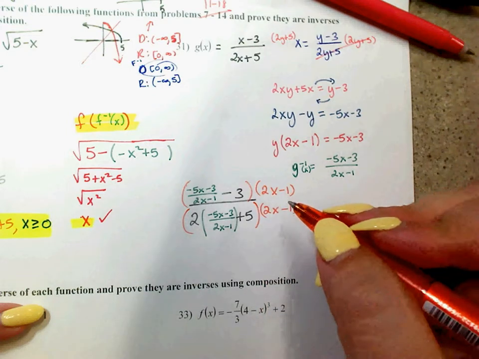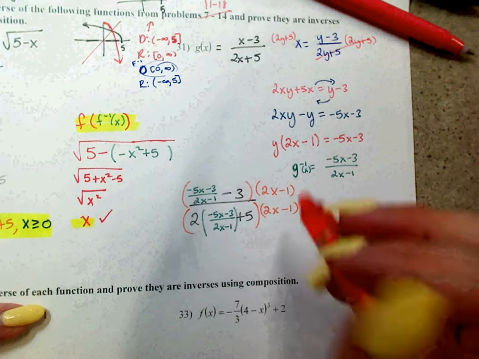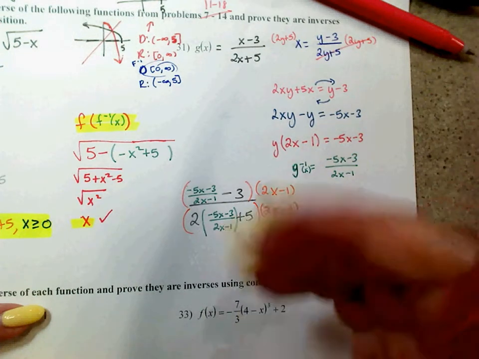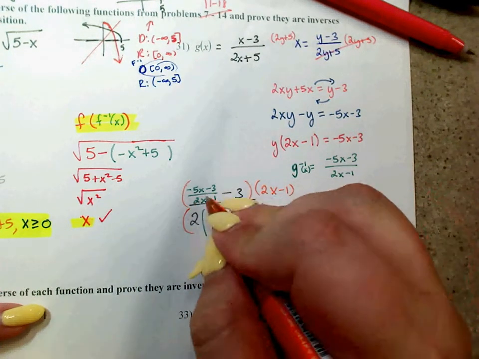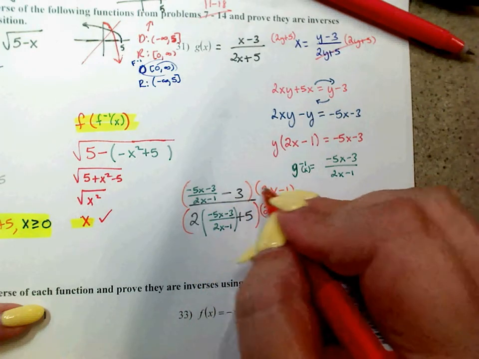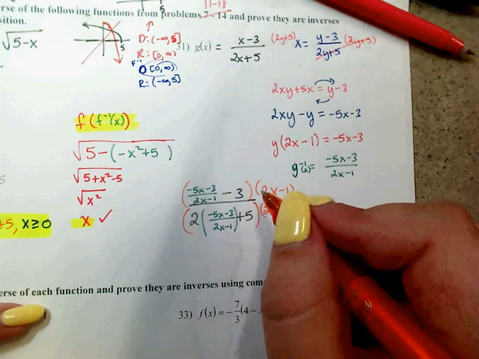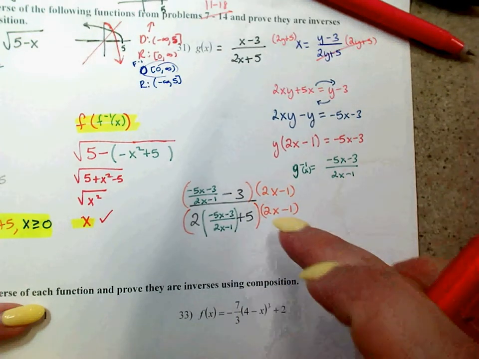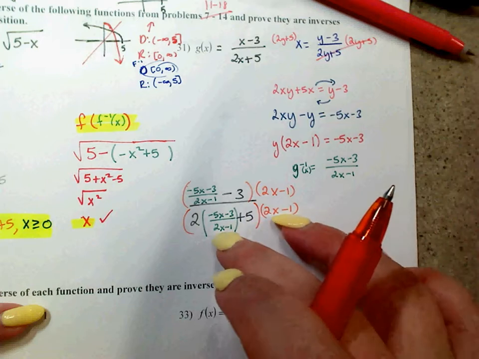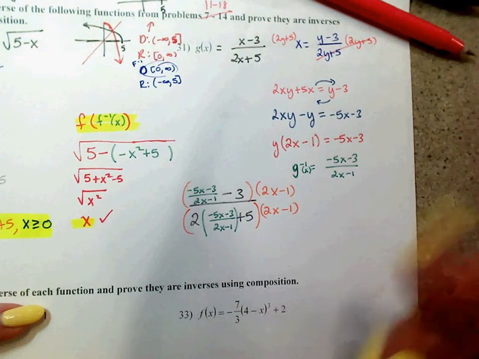I'm going to talk it out, and then I'm going to do it the other way because it's kind of hard to just show this one. 2x minus 1 times all of this, the 2x minus 1 simplify out, and then 2x minus 1 times negative 3 is just negative 6x plus 3. No denominator, right? And then same thing goes here. This times this term, the 2x minus 1 simplify each other out, and then 2x minus 1 times 5 is 10x minus 5.